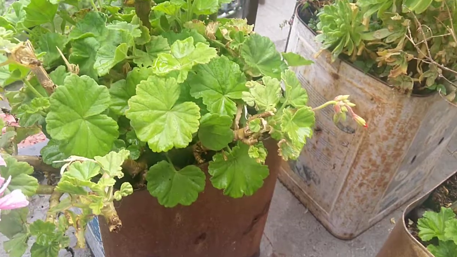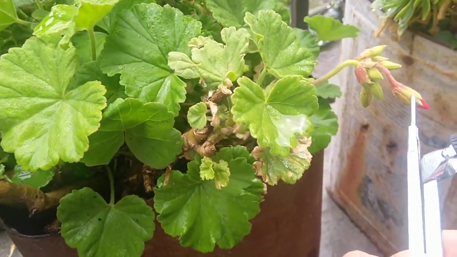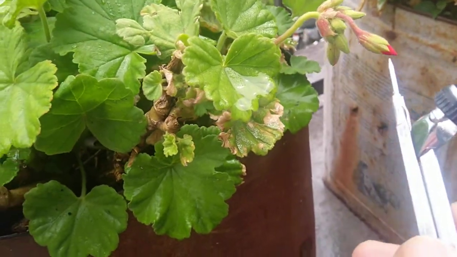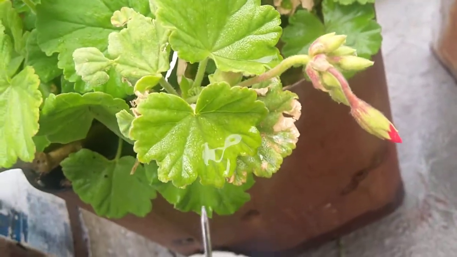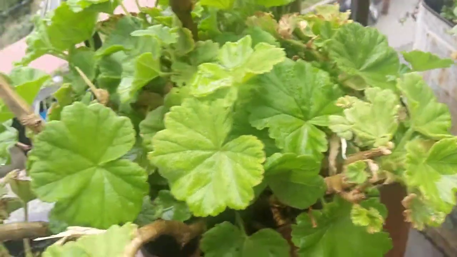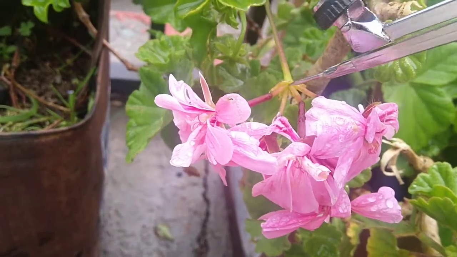Just wait. Now see, in this bud, it is being protected by this small green thing. This is your sepal. It covers the whole bud inside it, and afterwards it opens like this.